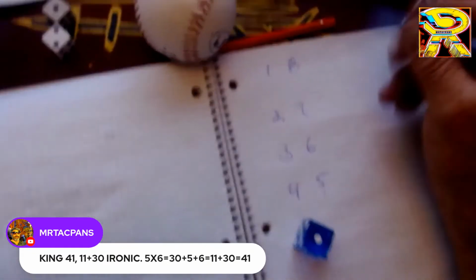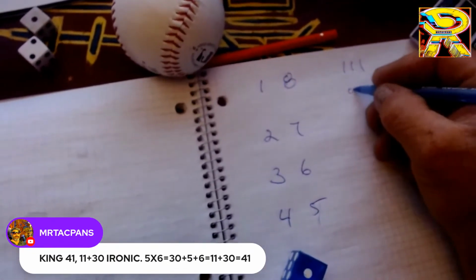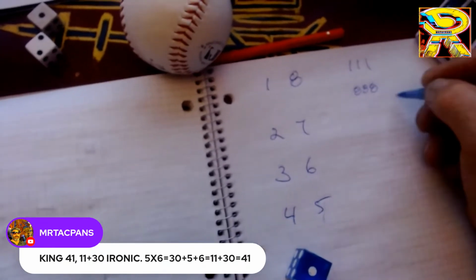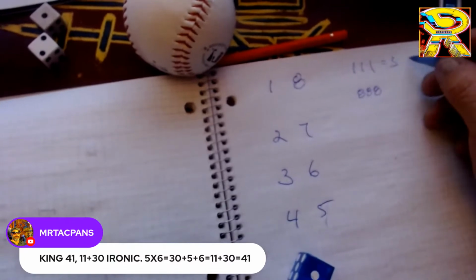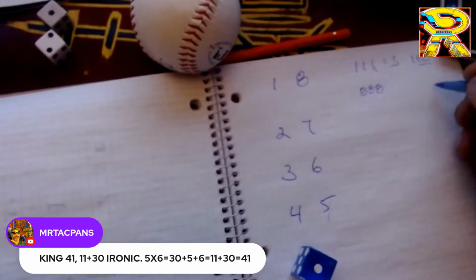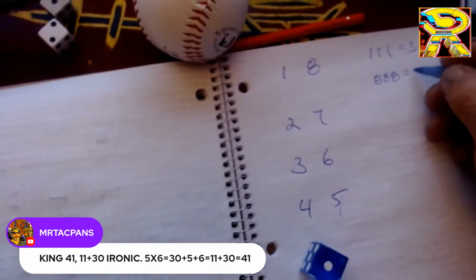So what's going to happen is if I go 1, 1, 1, I should do 8, 8, 8. This equals 3. So what happened after your first one? It became 1 plus 2 equals 3. And here is 3 eighths, which equals 24.